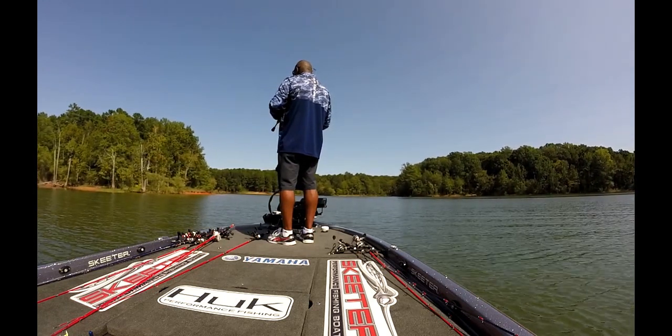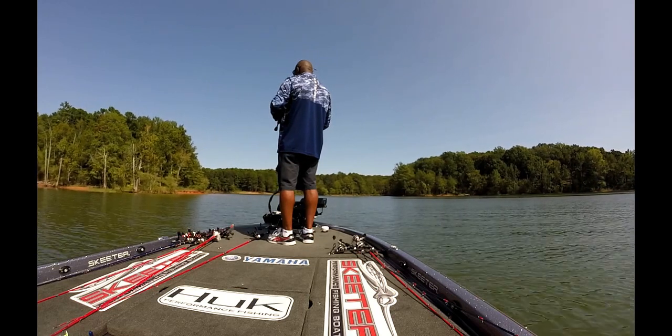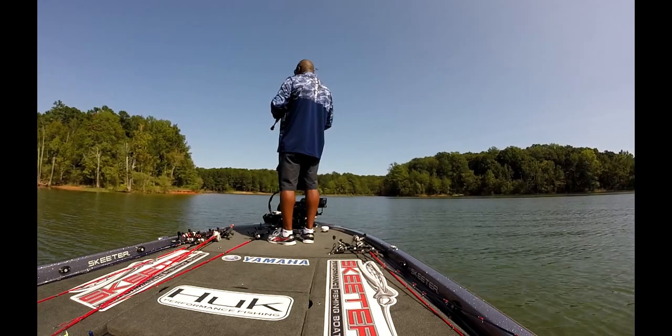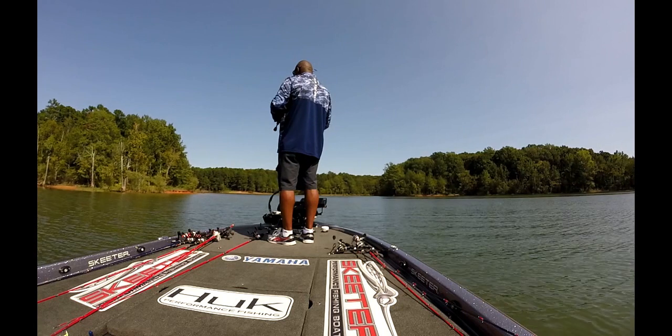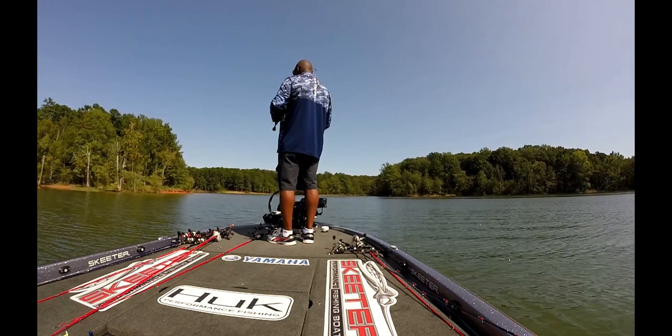As you can see, I've made my cast down that ledge, and in the illustration, it'll be the bottom left arrow where I caught my first fish.